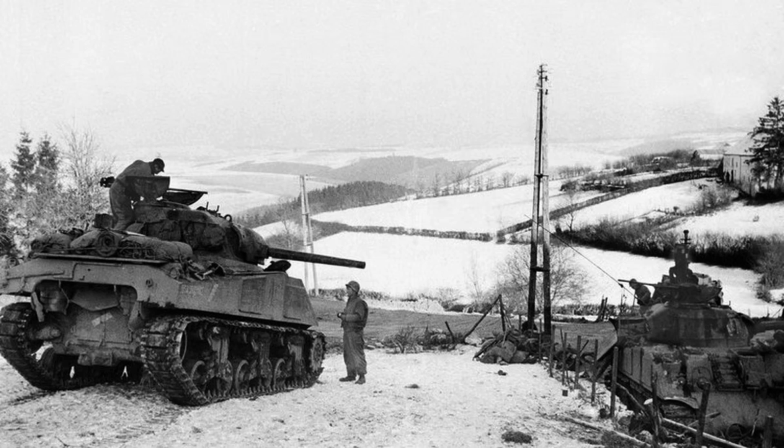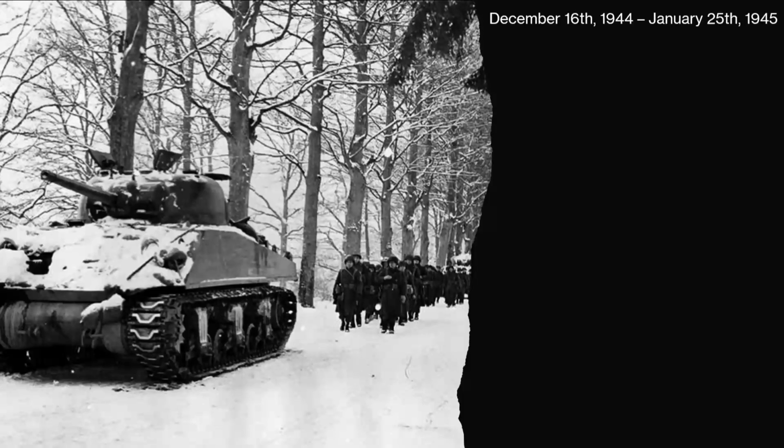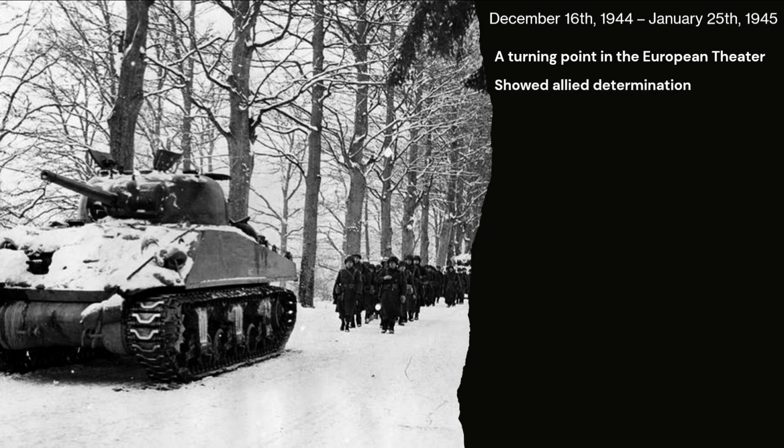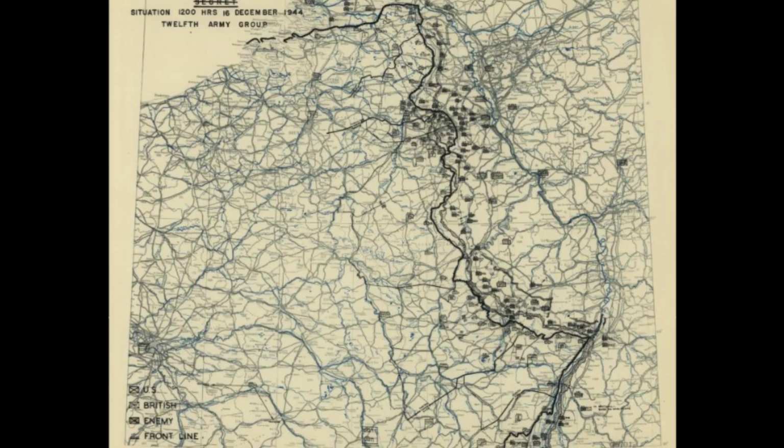The Battle of the Bulge, also known as the Ardennes Offensive, was a big battle fought during World War II, taking place from December 16th, 1944 to January 25th, 1945. This battle marked a crucial turning point in the European theater. It showcased both the determination of the Allied forces and the desperate last-ditch efforts by the German army to reverse their declining fortunes. This video delves into the origins, key events, strategies, and outcomes of the Battle of the Bulge, understanding its impact on the course of the war.